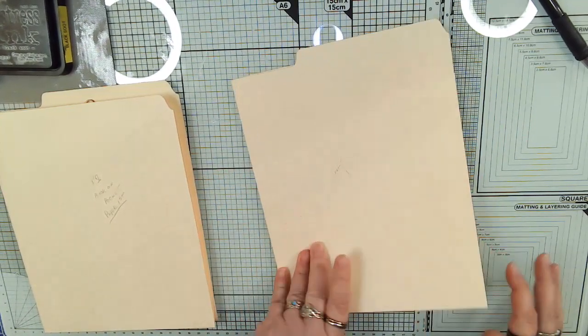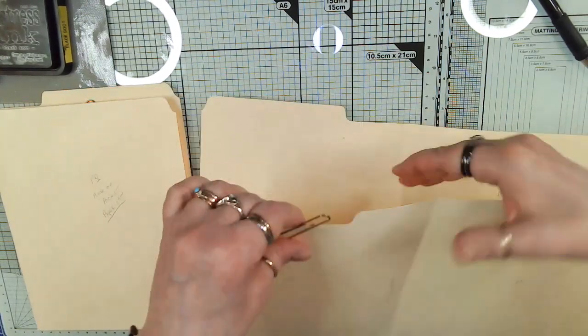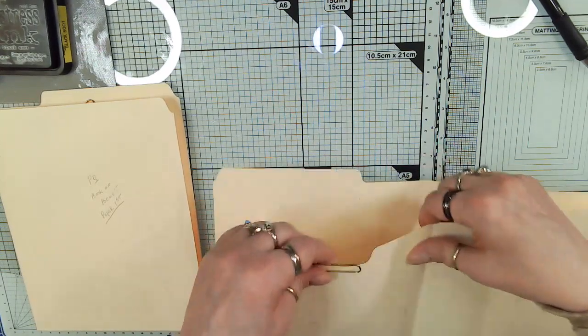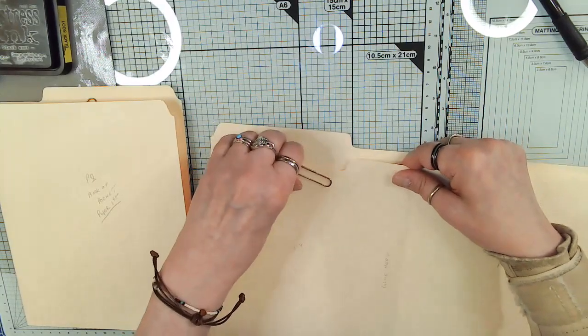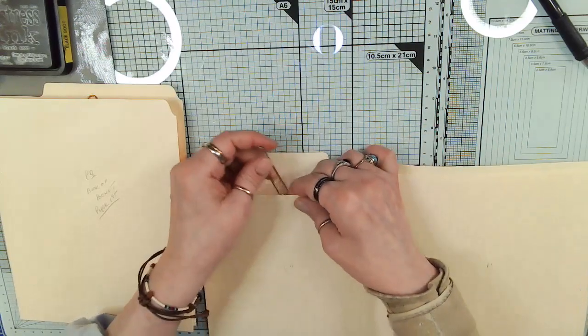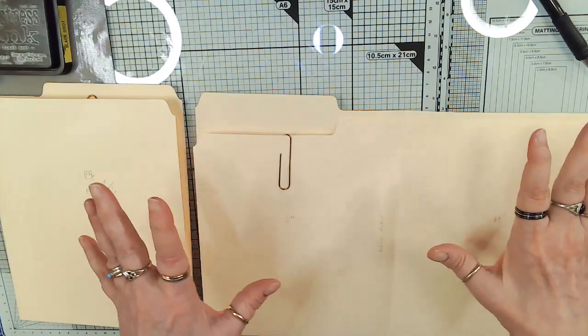So you're going to ink everything, but you see these tabbed areas here that's above this area. That's all going to need to be stenciled. Or just inked around the edges, whatever you decide to do.